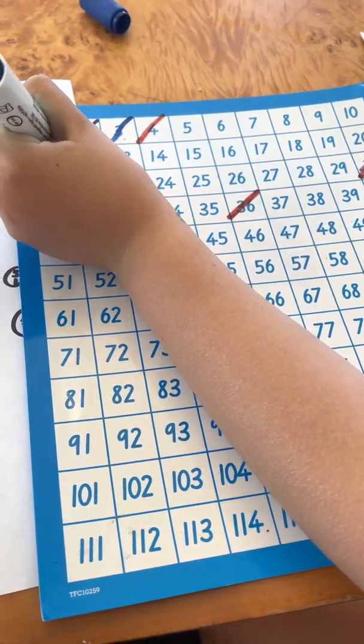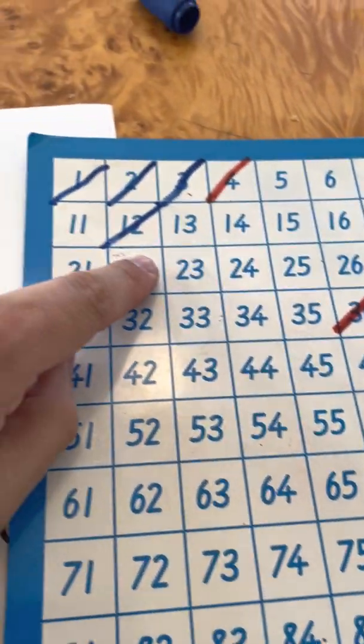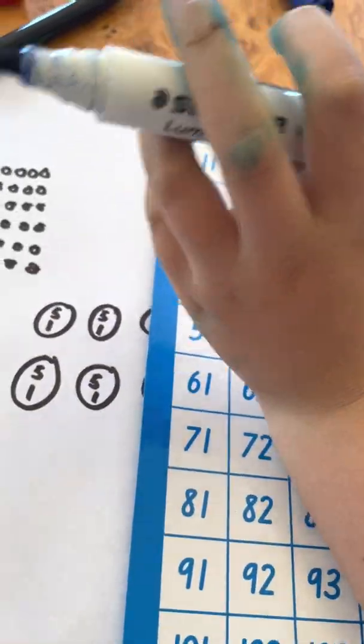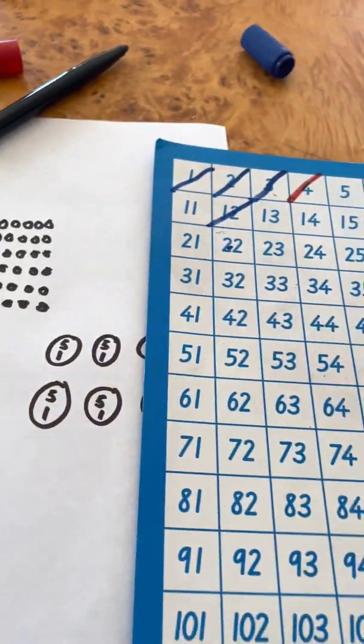I would have done the same thing. 12 is a great number to choose. You've got so many chances of getting 3 in a row here. There. Or there. Fantastic. Okay, I'm going to have another turn myself.